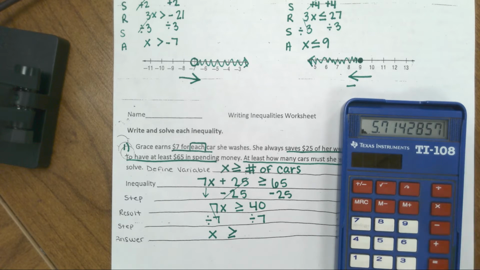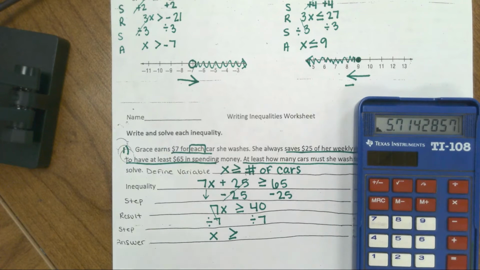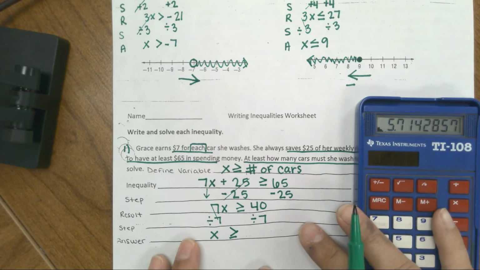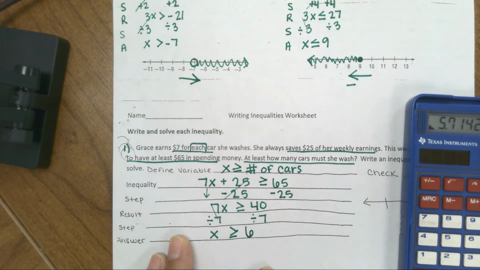5.7142857. Well, let's think about this, guys. If you're washing a car, can you wash 5.7 of it, like seven-tenths of a car? No. Okay, you would have to round up. So washing just 5 isn't enough. With actual objects, sometimes you'll have to round up. So you would have to wash a total of 6 cars.